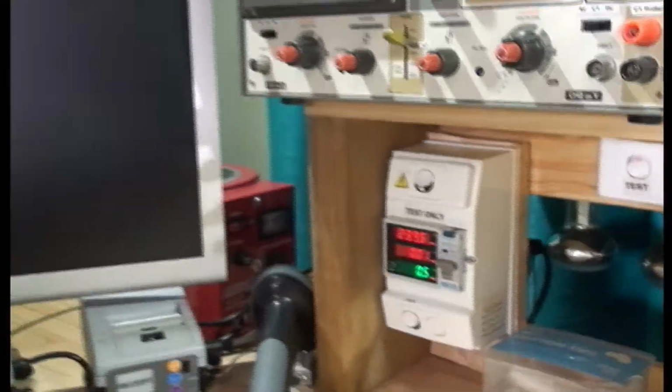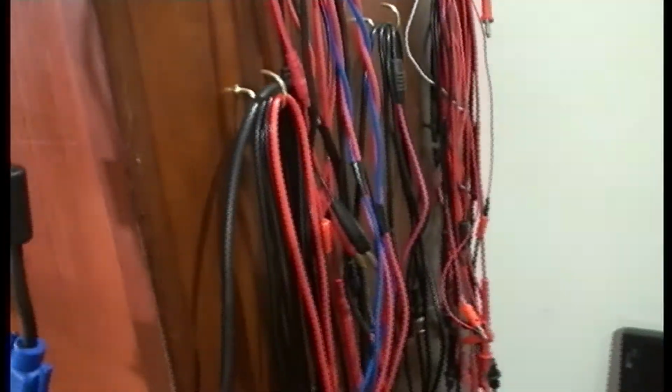Now what else can I show you? I've got all the cables for testing that are here, the whole array. At the top I've got the spot welder there and my little SMD station that I've made a while back.